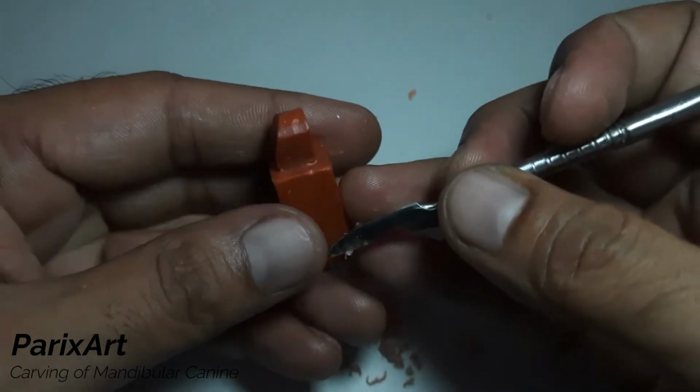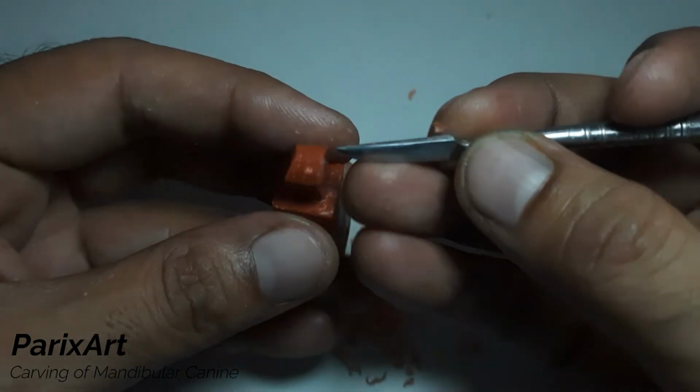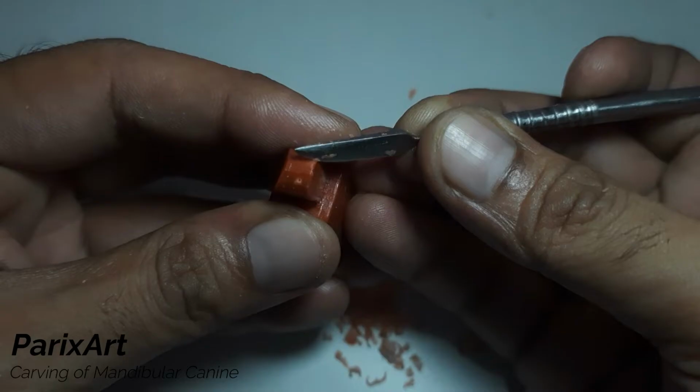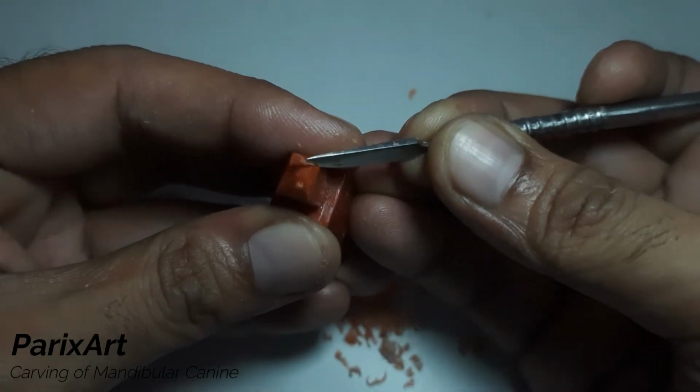Now lingual outline. First carve out the incisal 2/3 part in a plane till the level of cingulum in the cervical third.